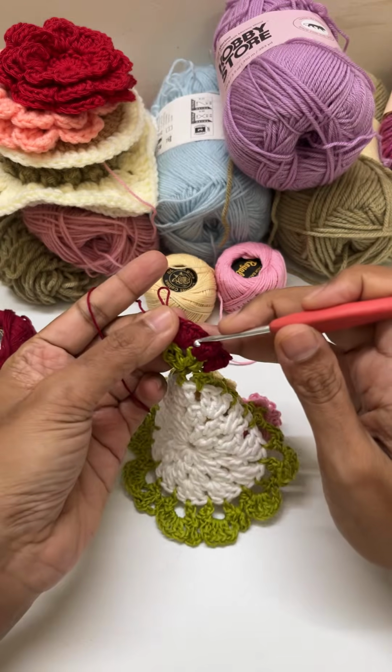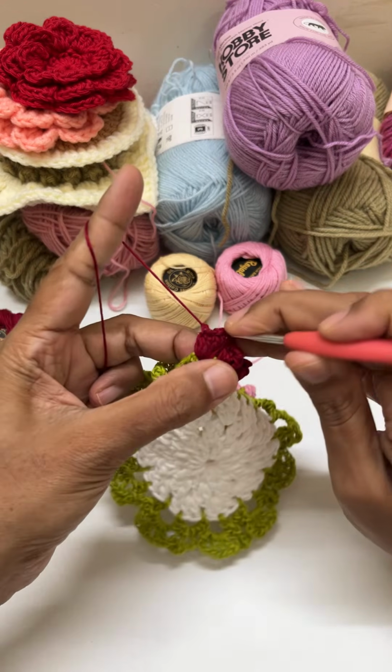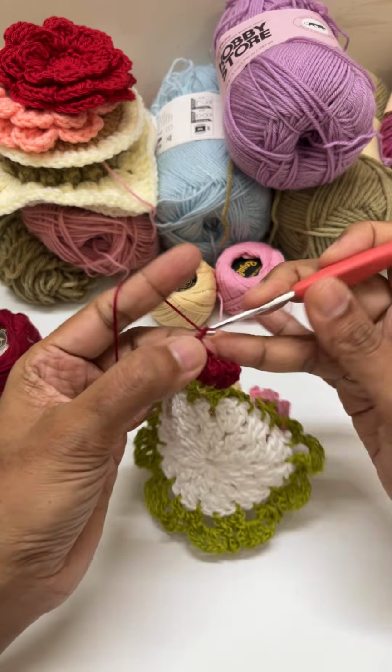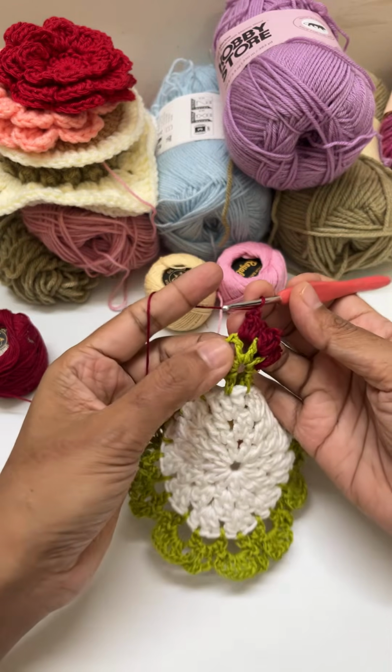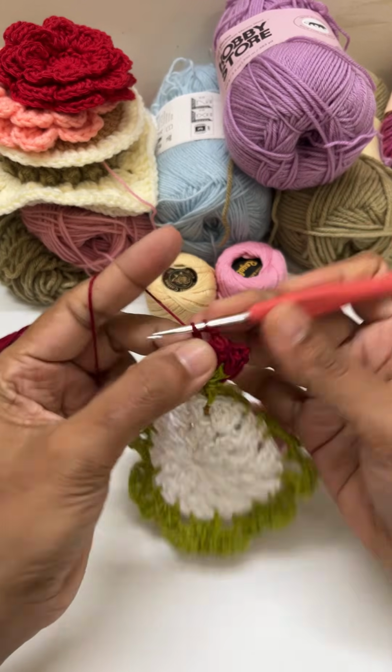Remove the hook, insert it into the first stitch, insert it into the working loop and bring it out and chain 1. Now go for the next chain space and make your popcorn stitch.